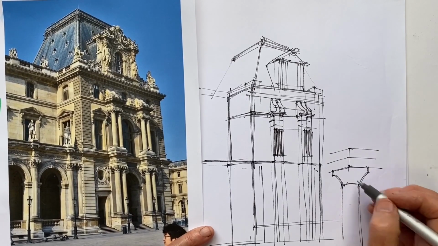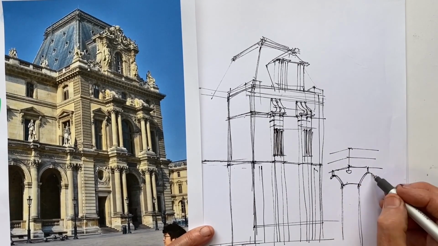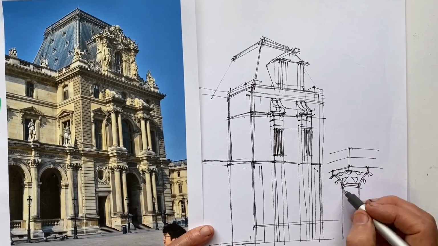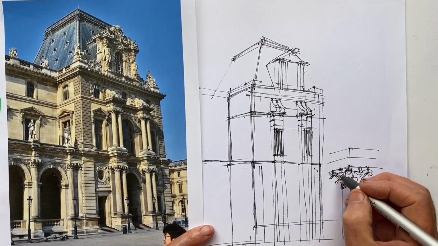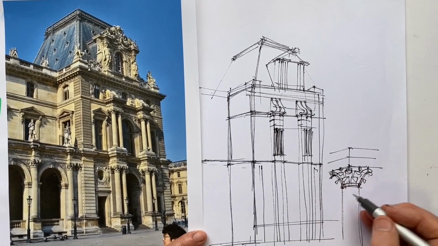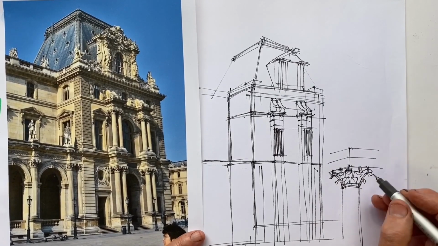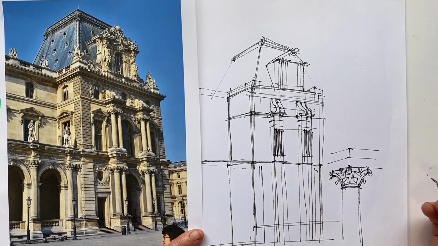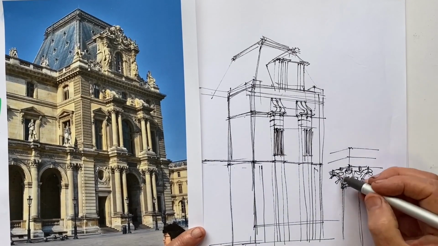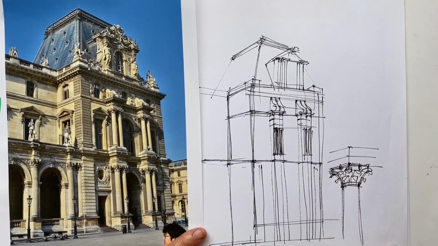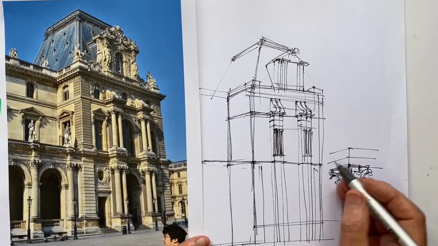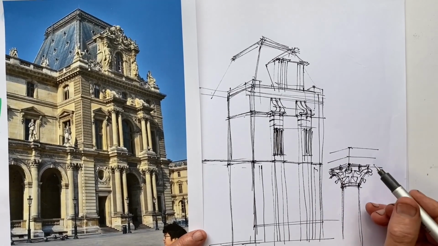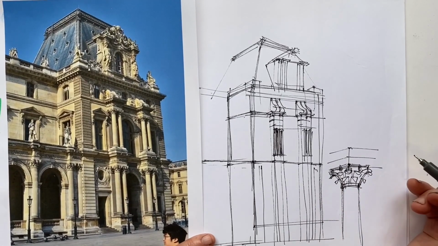And on this side, I have a corner here. But by visualizing the basic shape of this column without worrying about the acanthus leaves curving over, helps me to get the proportions correct and the overall shape correct of the capital. Quite a complex form in itself.